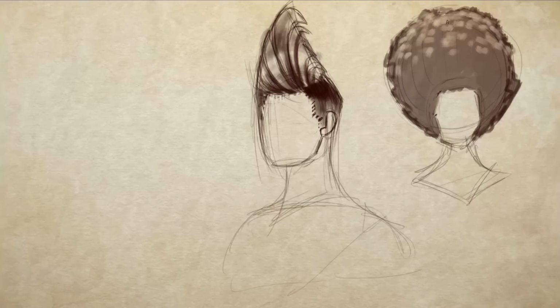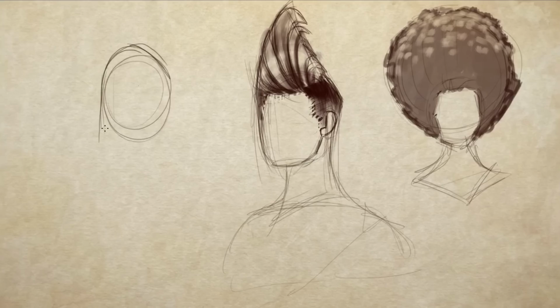So yeah, in this case, it's something like that. And then this guy has some highlights here. And that's it. Pretty much this guy's hair's done. Let's just do one more person. Let's do another girl, but have long hair.